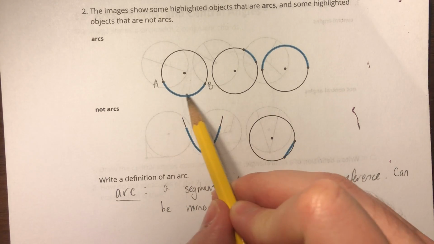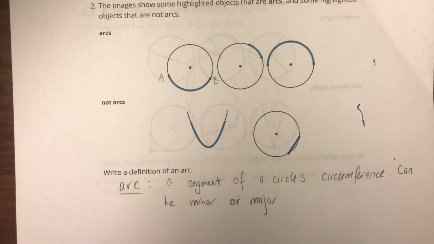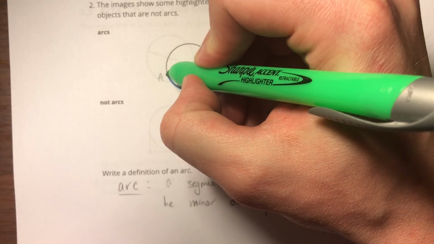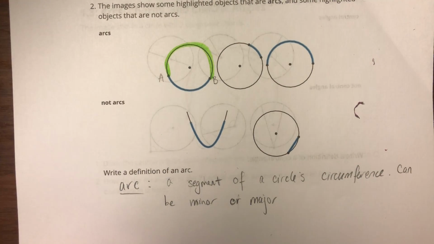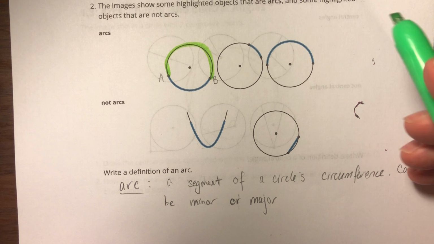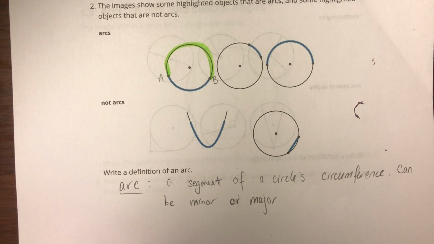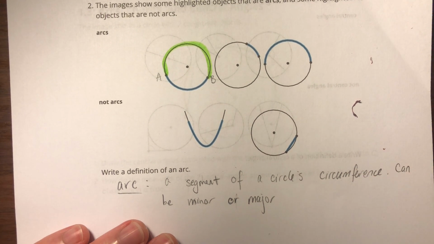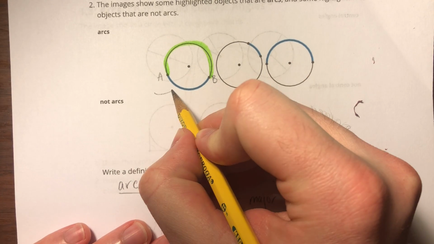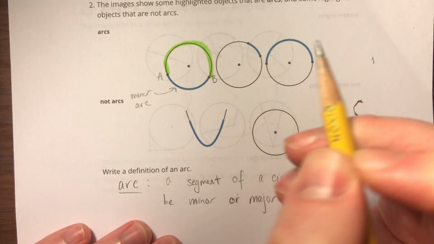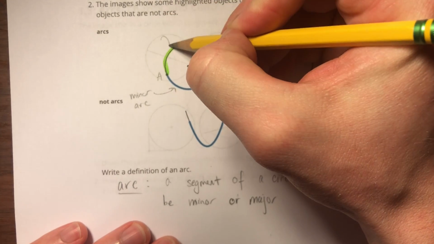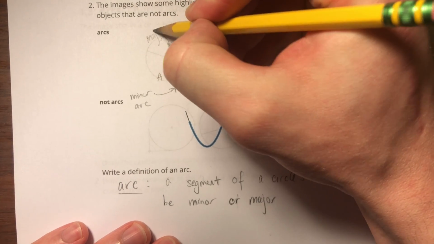Am I talking about this arc AB, or am I talking about that arc AB? So one way some people sometimes differentiate these is calling it the minor and major arc. So here the smaller one would be the minor arc. And the green, the larger one, that would be the major arc.